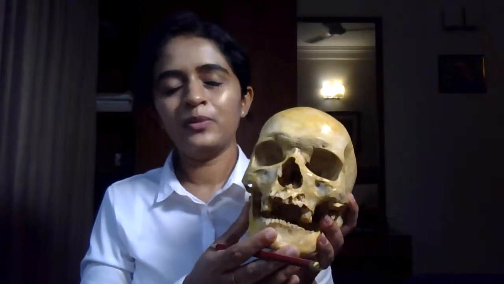So these are the two planes which we follow when you keep the skull in the anatomical position. You can just remember these mnemonics, because even I used to get confused whether it is the Frankfurt's plane passing through the upper margin or through the center. So this is the code which I used to remember.